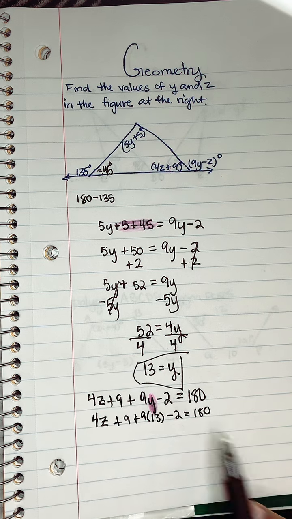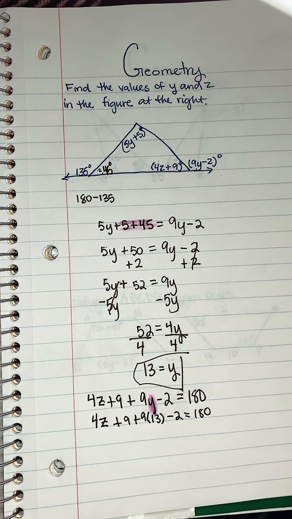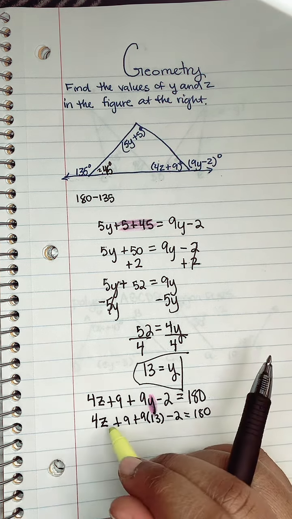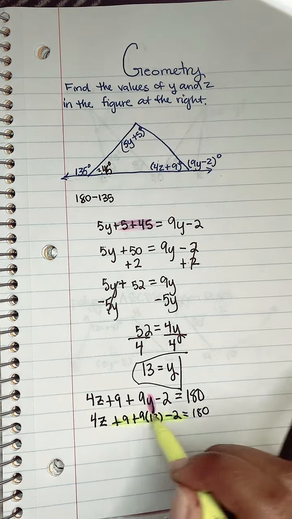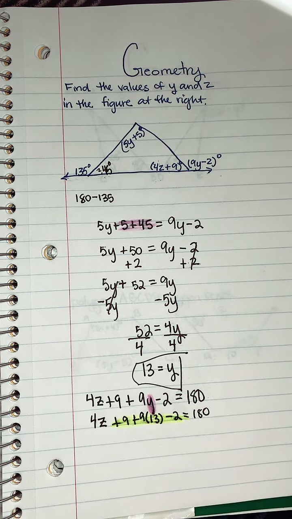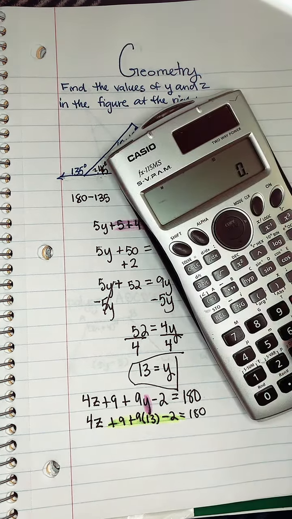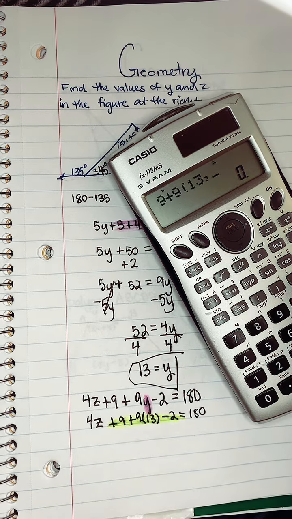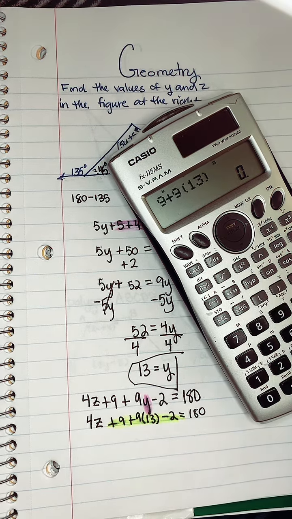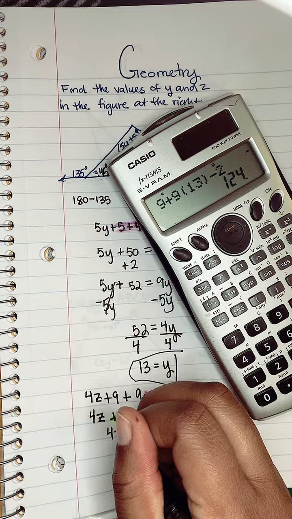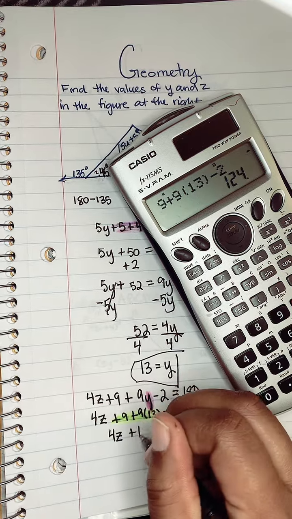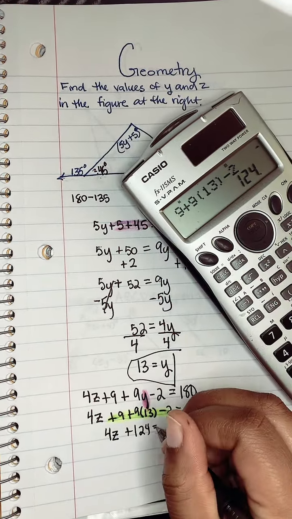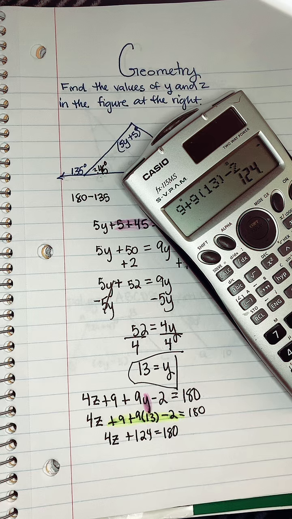Let's put all this in the calculator, because these are like terms, right? And we can do 9 plus 9 times 13, and then minus 2. And we get 124. So we have 4z plus 124 equals 180.